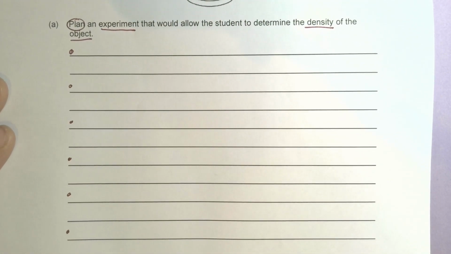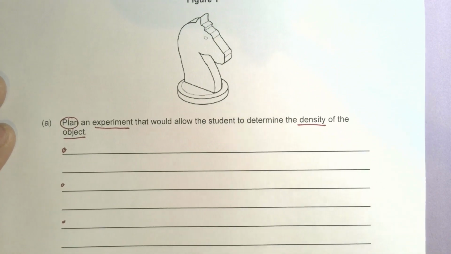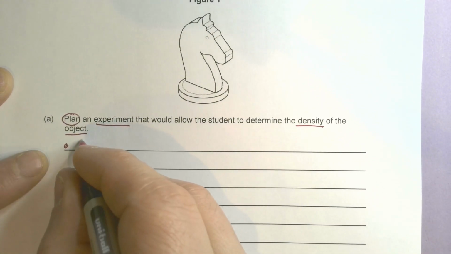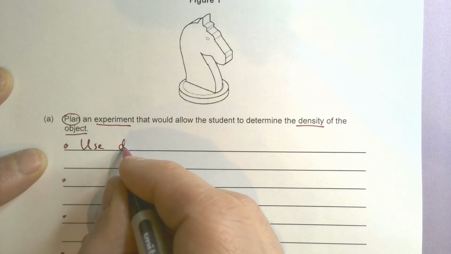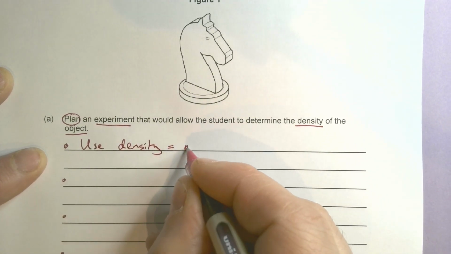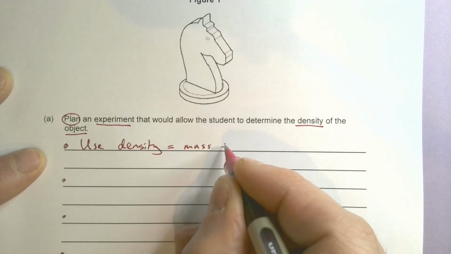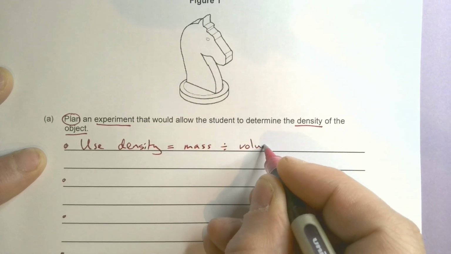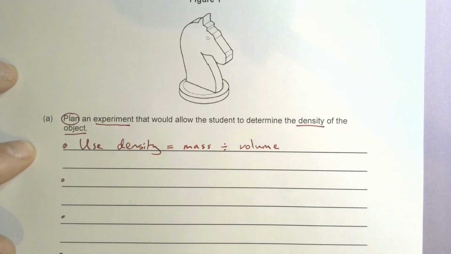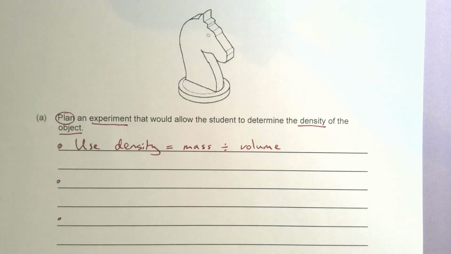Okay, so first thing is we know that density equals mass divided by volume. Okay, so we're going to use that to find density.